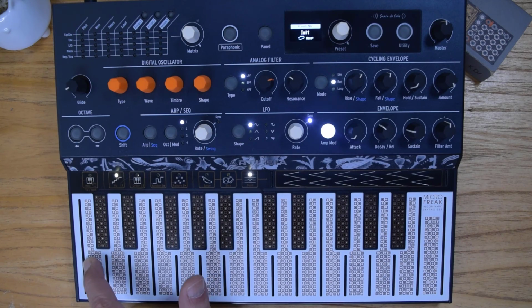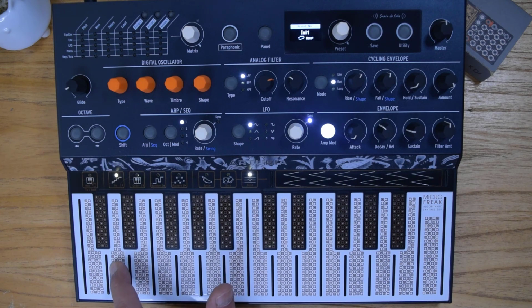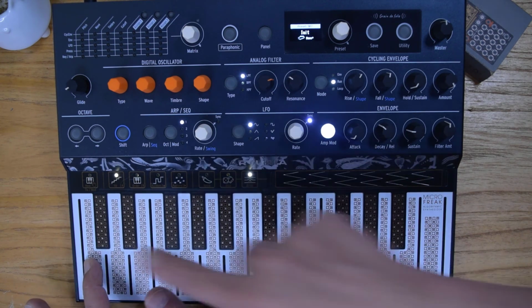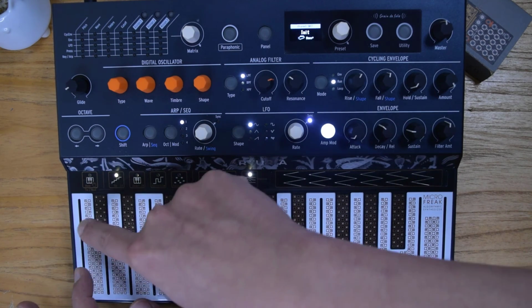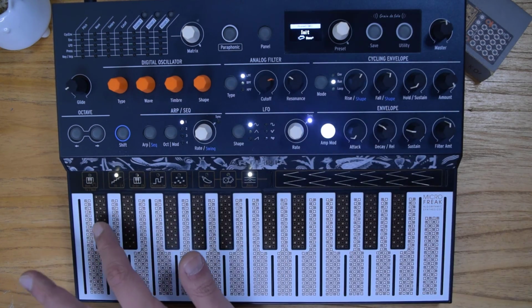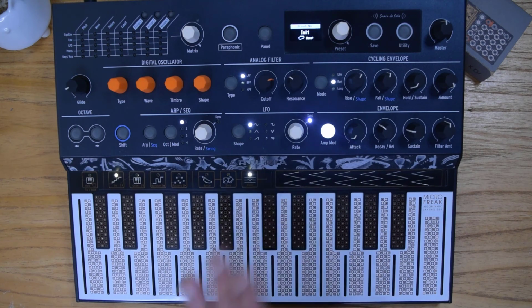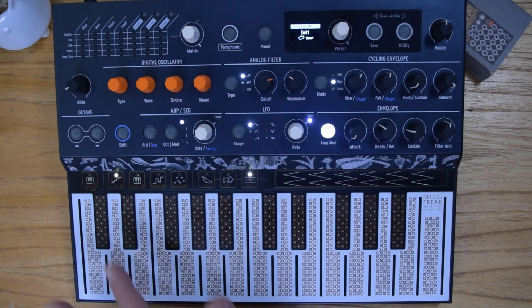Now, I'm going to go right there. We have a C. If I play this one, we have a D. So in this one, we should be getting a C sharp or D flat. If I play it, we don't, right? This one is the C, and this one sounds the same. So in scale mode, if whatever note you're playing doesn't belong to the scale you selected, it's not going to play it.